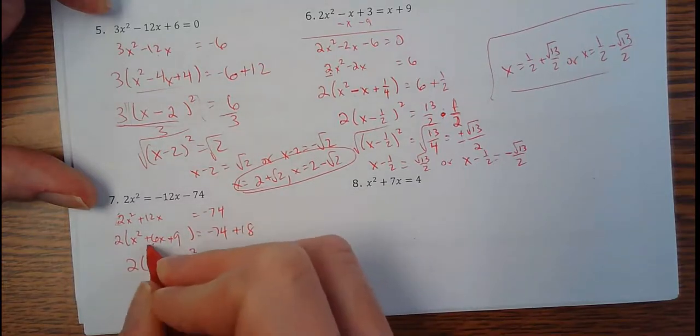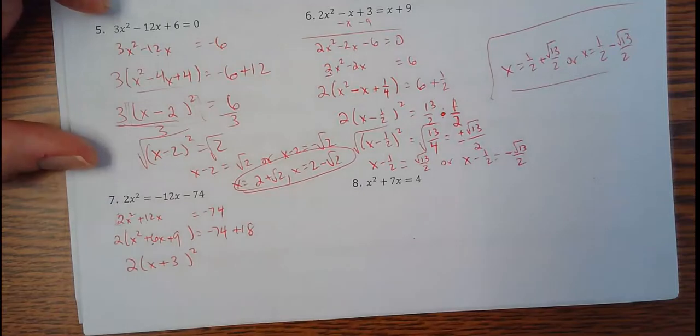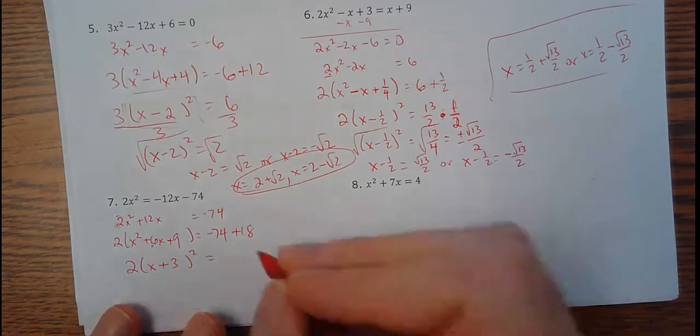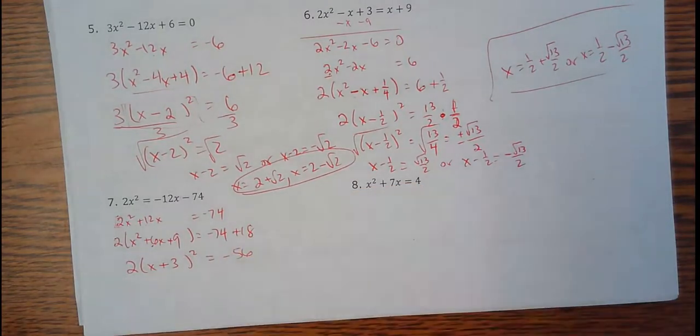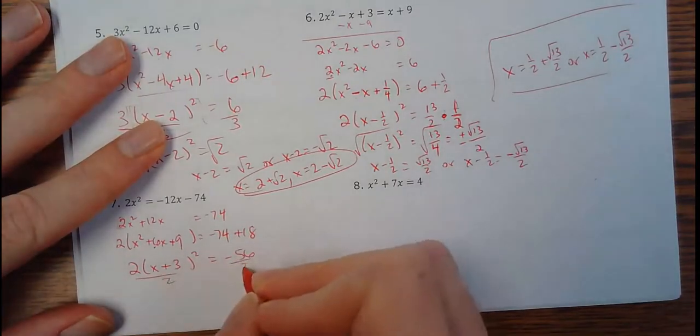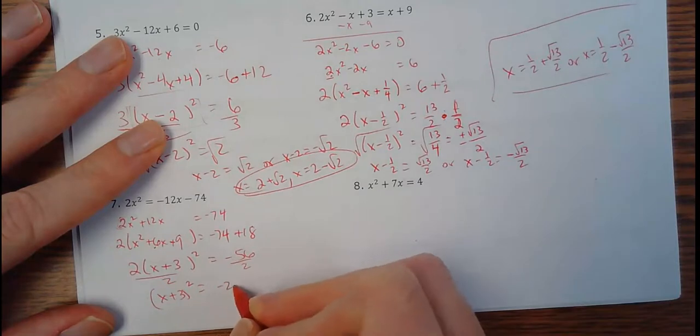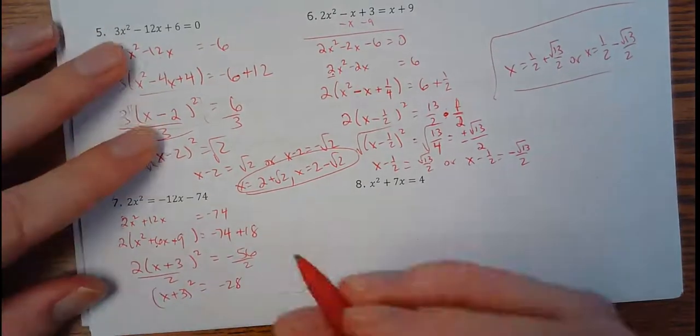This number is always half of that. So x plus 3. On the right side, I've got negative 74 plus 18. So that's negative 56. Divide both sides by 2. I've got x plus 3 squared, and that'd be what? Negative 28. Now square root.